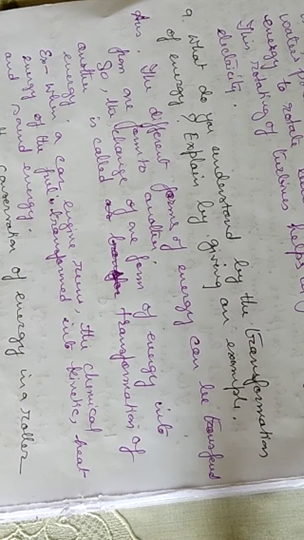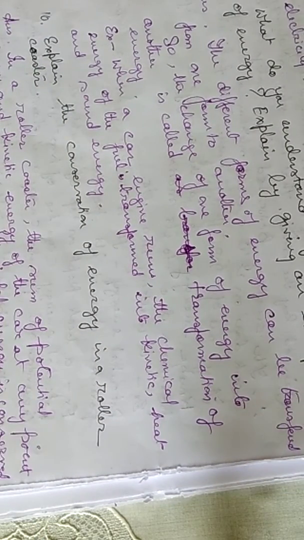Explain by giving an example. The different forms of energy can be transferred from one form to another. So, the change of one form of energy into another form is called transformation of energy. For example, when a car engine runs, the chemical energy of the fuel changes into kinetic energy, heat energy and also sound energy when the car starts moving.